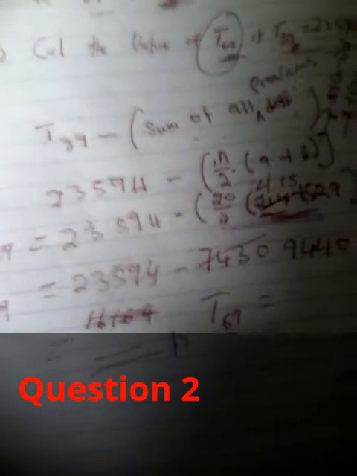Therefore, T69 will be equal to 23,594 minus 9,440, which gives us 14,154.